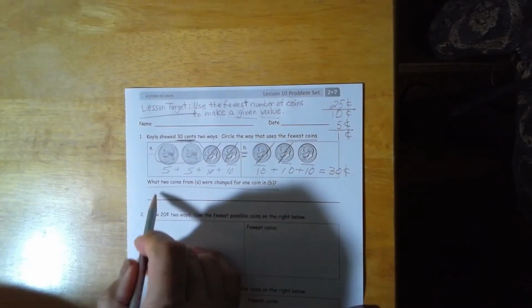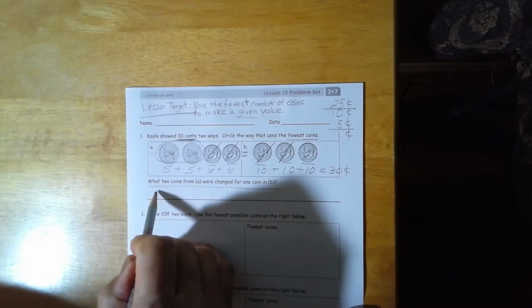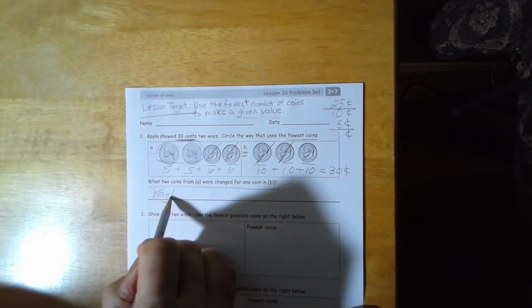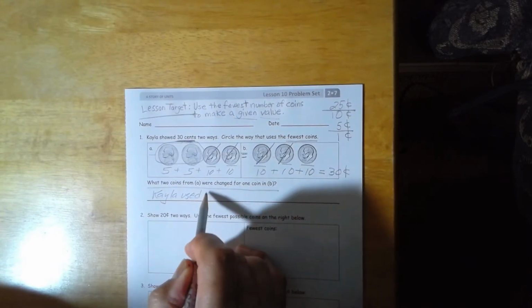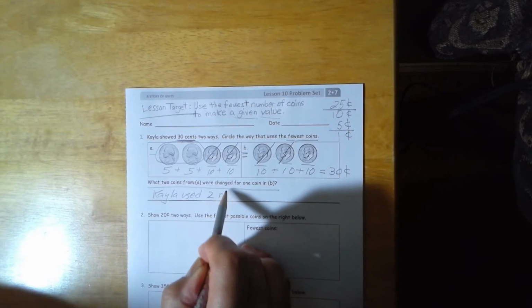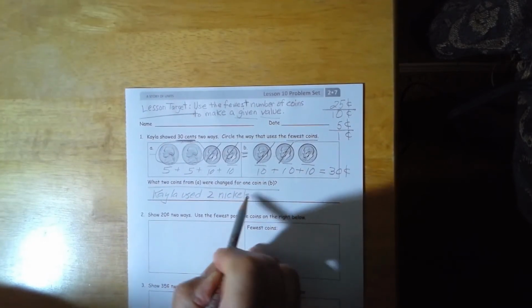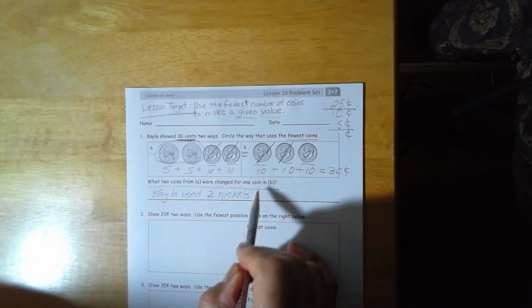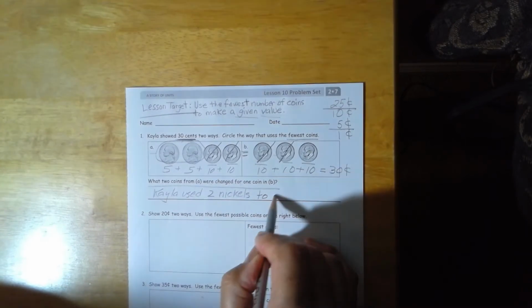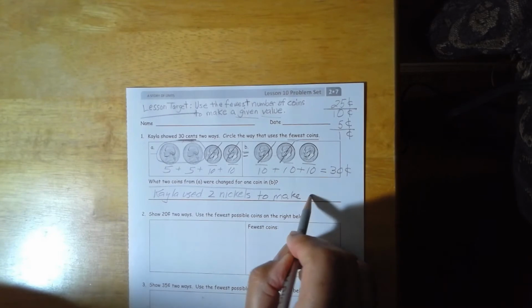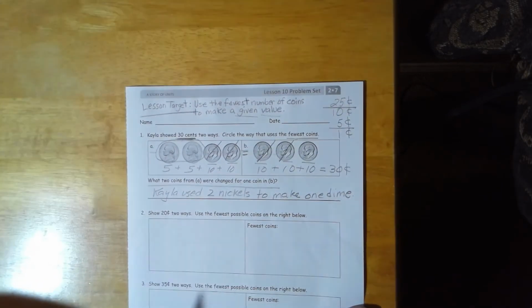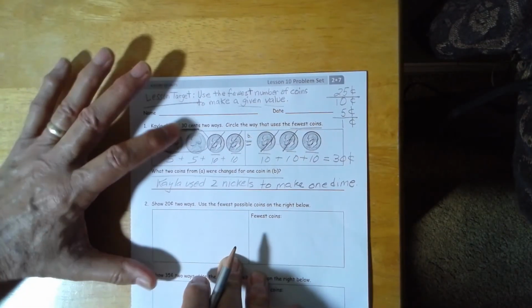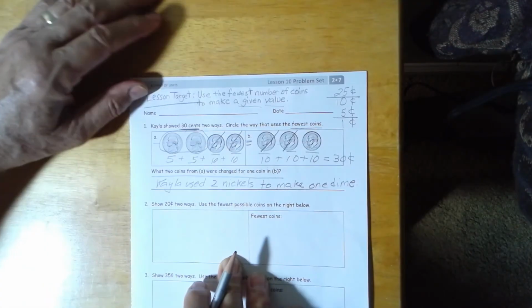So we would answer this by saying Kayla used 2 nickels to make 1 dime. And that's how we would answer that question, because she changed these 2 nickels into this 1 dime.